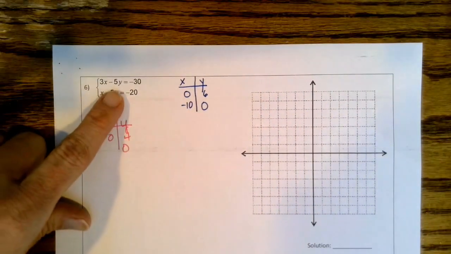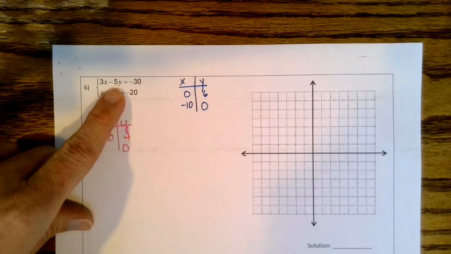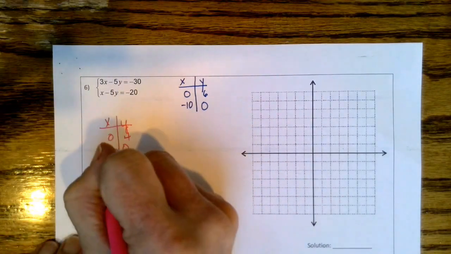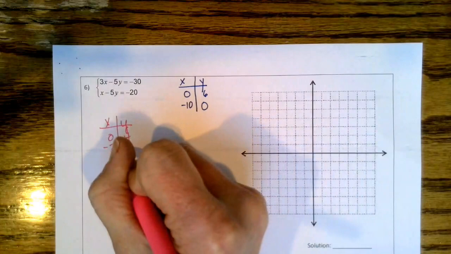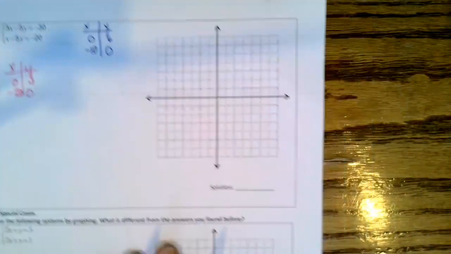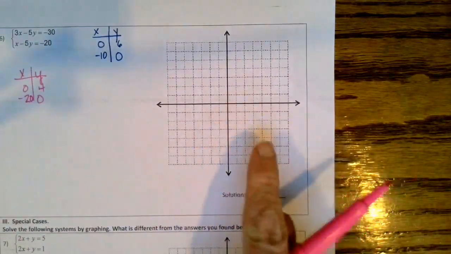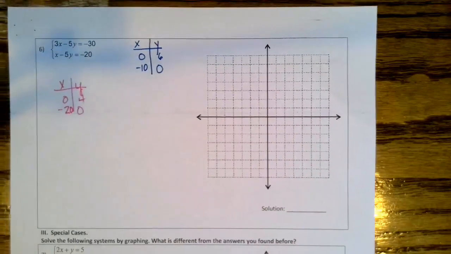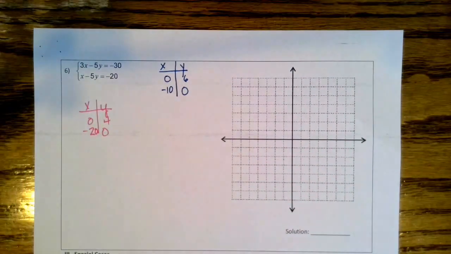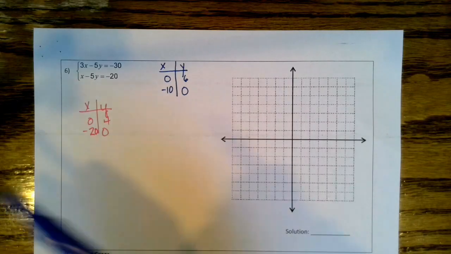If I cover up y, I get x is equal to negative 20. So guess what? That's going to be a little bit of a pickle to graph, because I don't have negative 20 spaces to go. So I might have to go ahead and put these two equations into slope-intercept form.